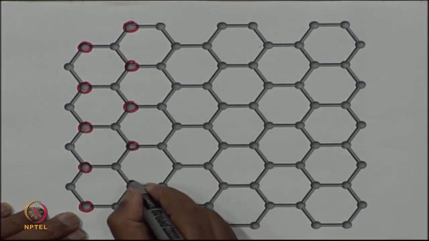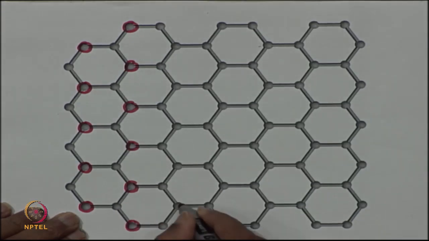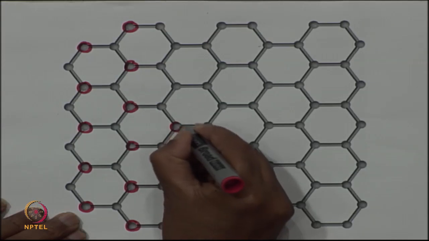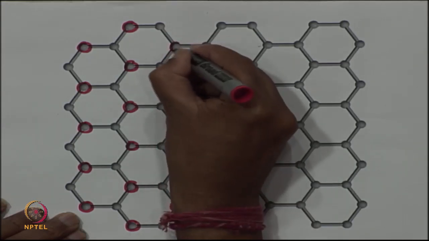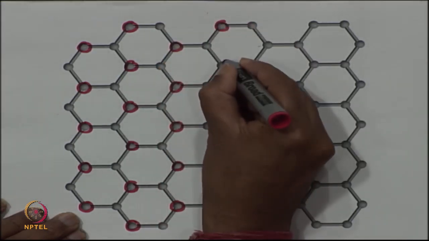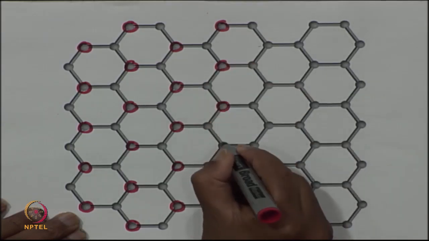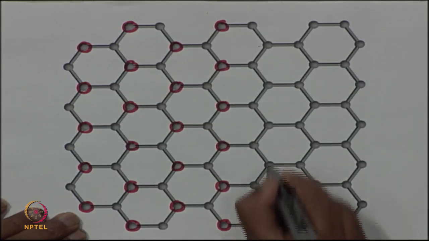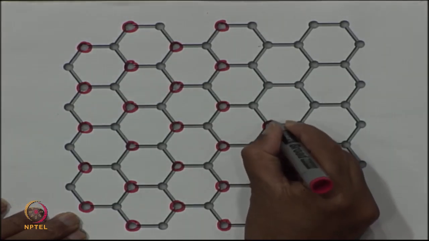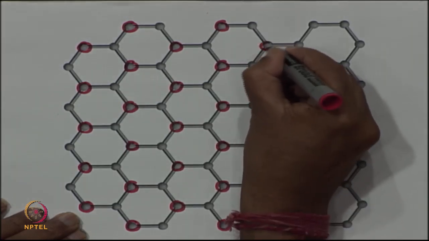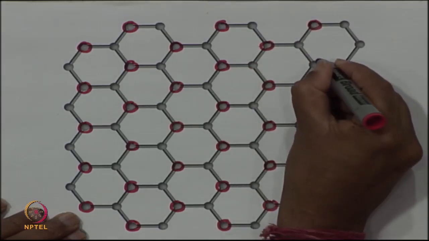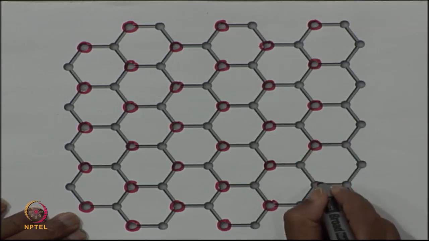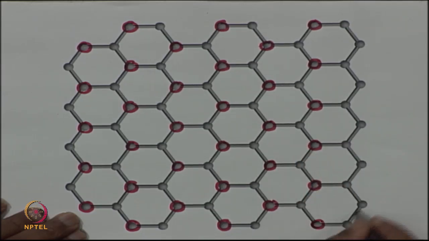So, let us now try to make a chiral vector for an armchair tube. I again mark all the alternate atoms as my equivalent sites, and in this graphene sheet I will identify a vector which when wrapped up will become the circumference of an armchair tube.